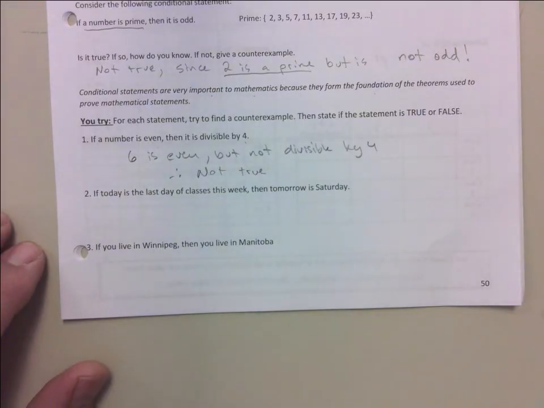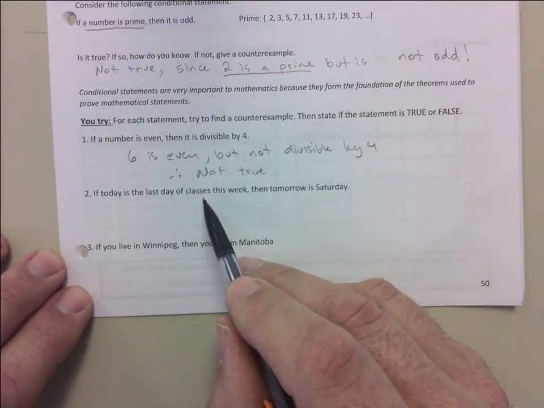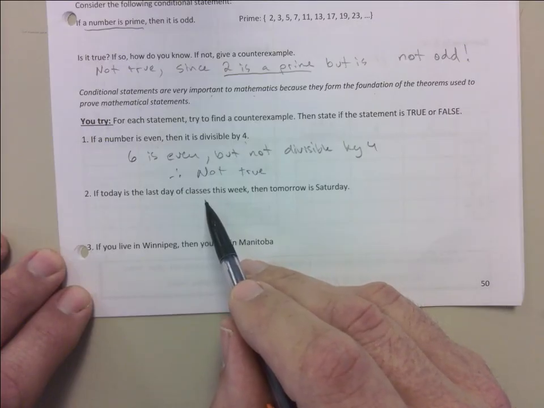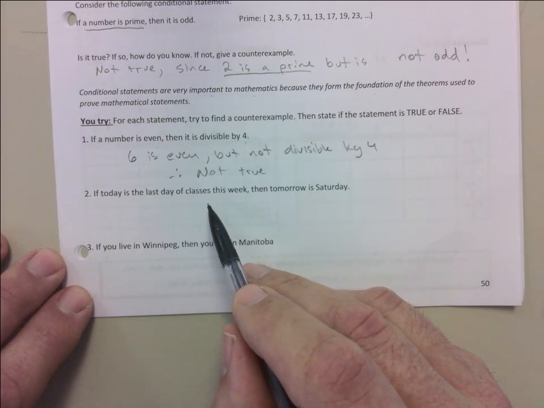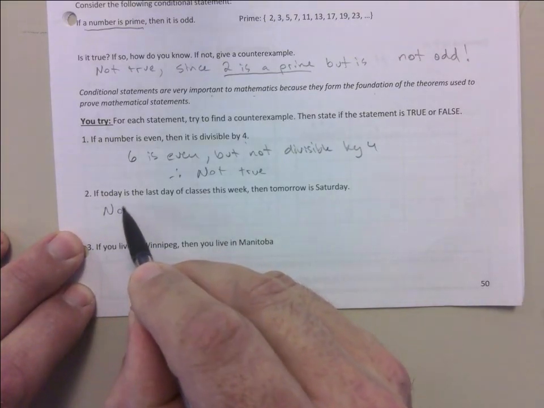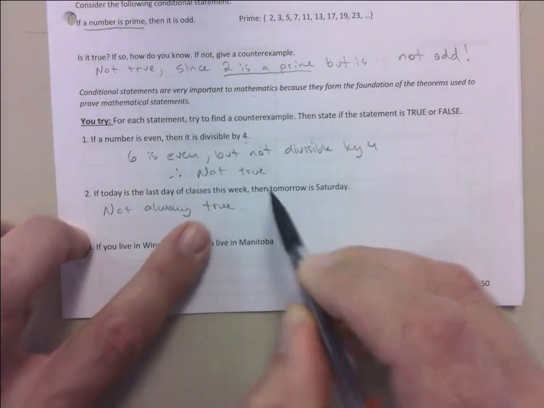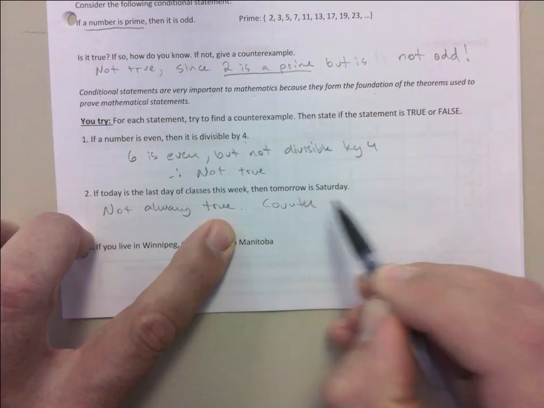If today's the last day of classes, then tomorrow's Saturday. Is that always true? It could be that Friday is an in-service. So Thursday would be the last day of classes this week. So the next day is Friday, right? So that would not always be true. Not always true.